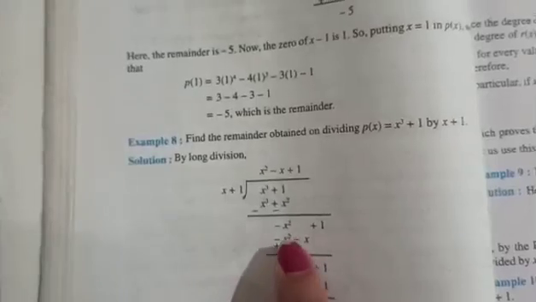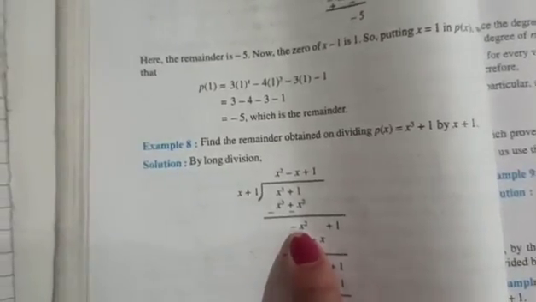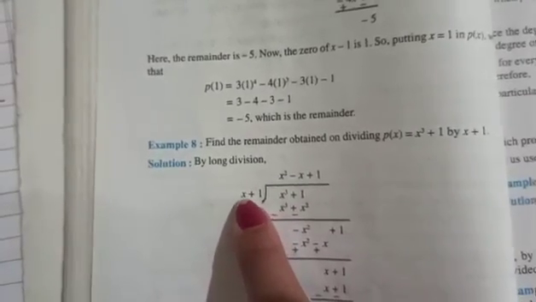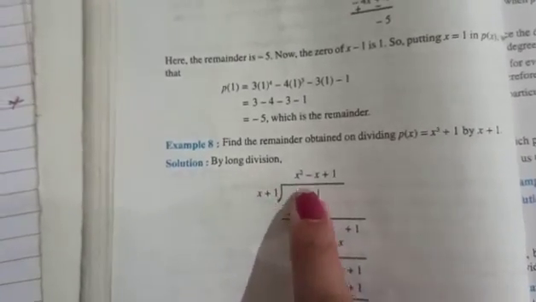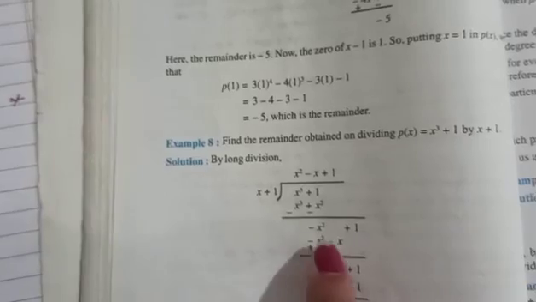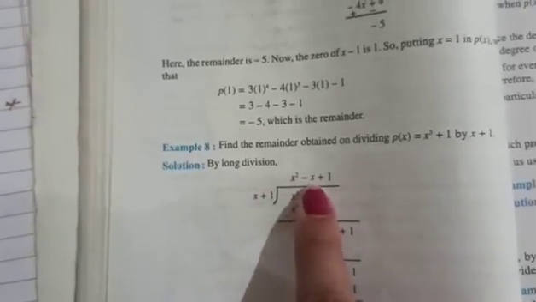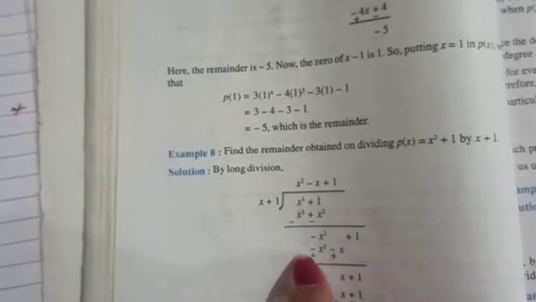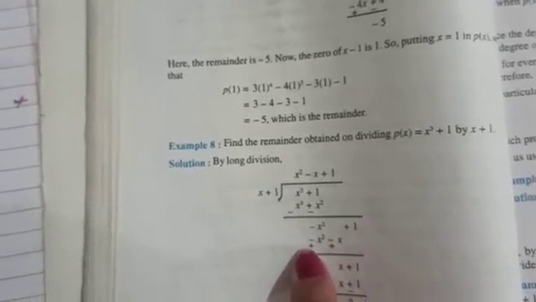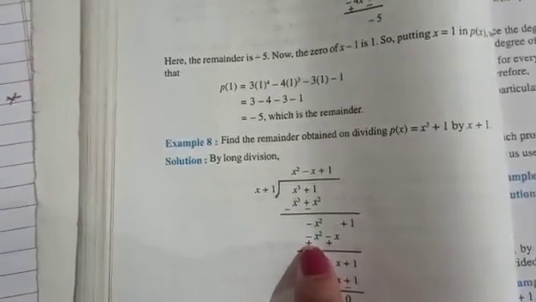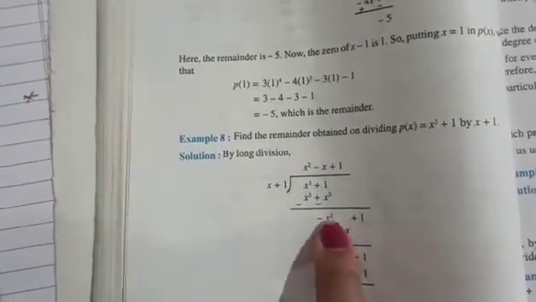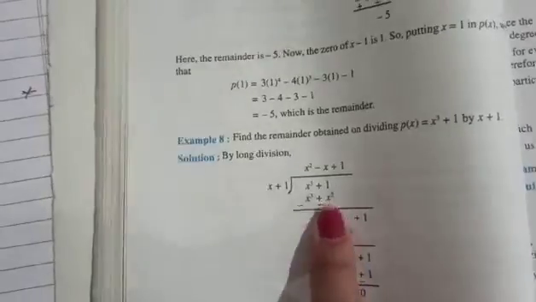Now our new dividend was minus x square plus 1. After multiplying x with minus x, we have got minus x square, and plus 1 multiplied by minus x gives minus x. Now we need to change the sign. These both terms are negative. After changing the sign, it will be plus x square and plus x. Now minus x square and plus x square will cancel out.